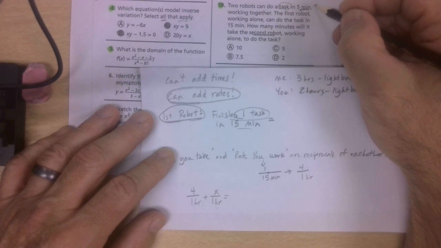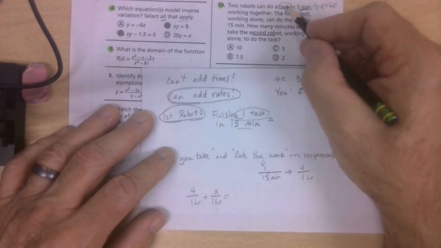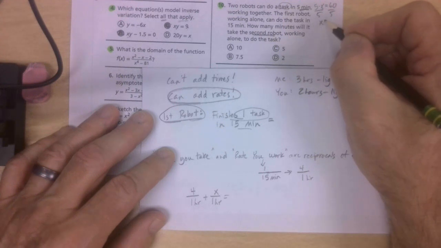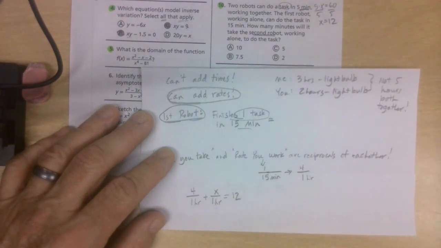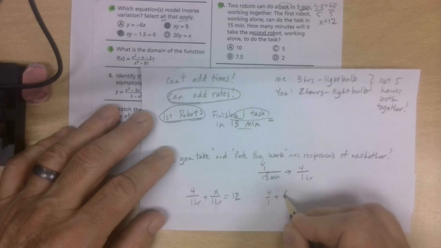Well, I asked myself 5 times what is 60? In other words, how many tasks can they do in 1 hour? Well, if I divide by 5, I'd get 12 tasks. So that's what this equals right here. And if we look at this, it's like 4 over 1 plus x over 1 equals 12.